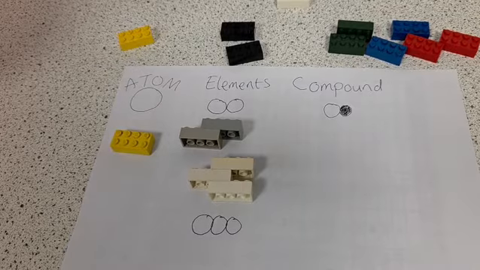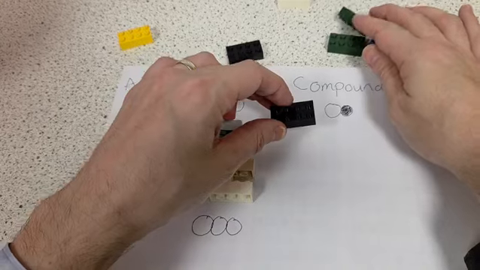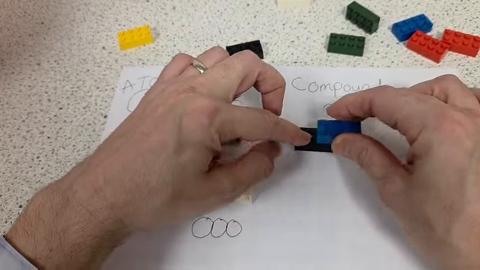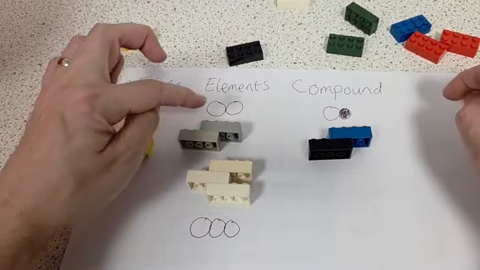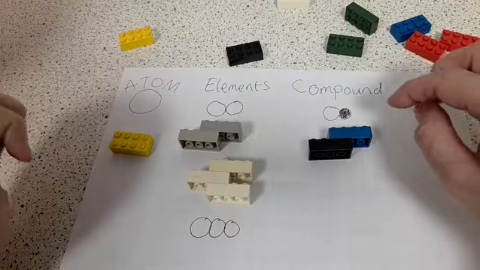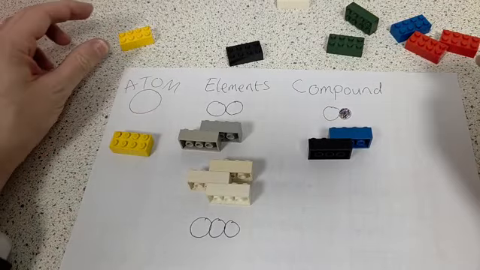Compounds. Now, compounds are when we have 2 different elements and they are chemically bonded together. Unlike elements, which are made up of identical atoms stuck together, the compound has got different elements stuck together.